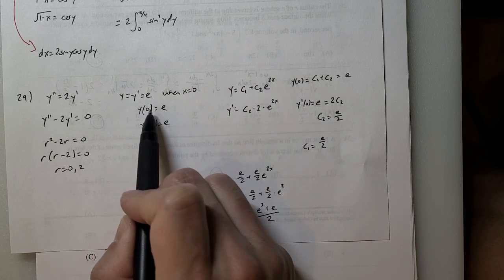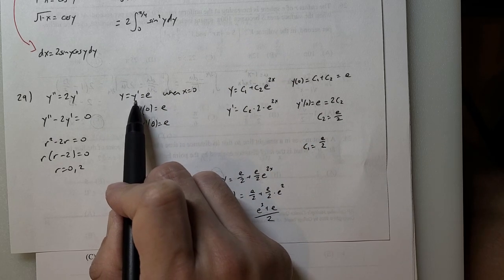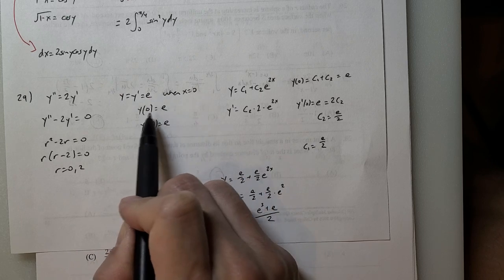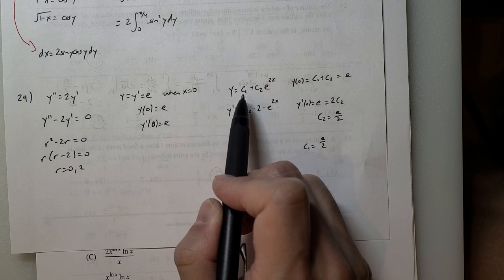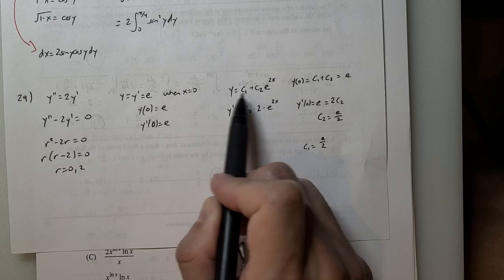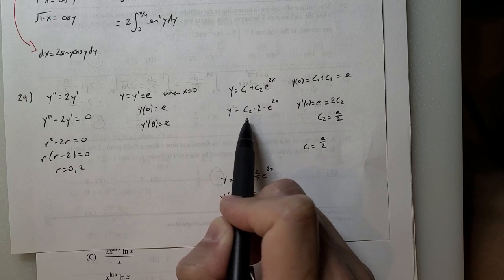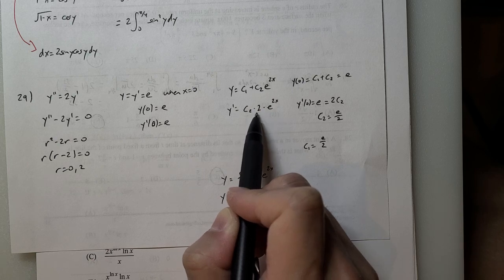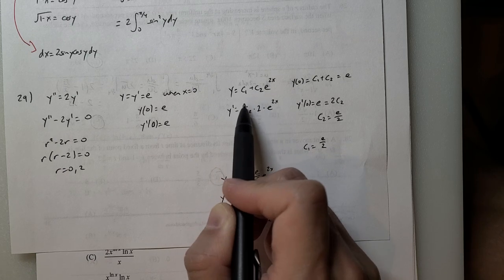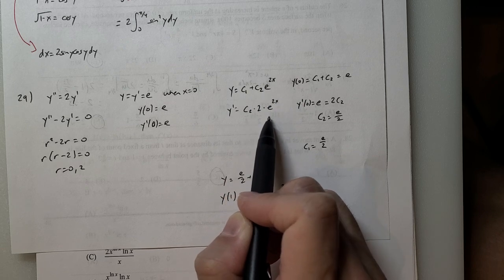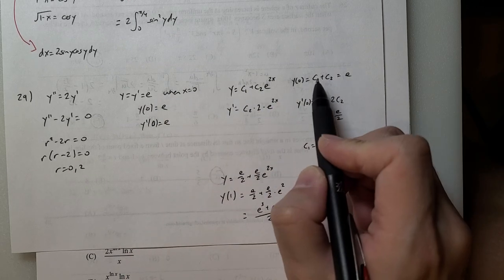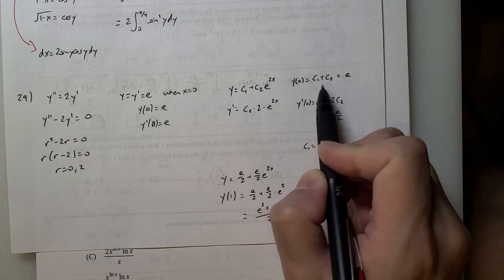So we need to now use our two initial conditions. They give us that y is equal to y prime, which is equal to e when x is 0. So y of 0 is e, and y prime of 0 is also equal to e. We can differentiate our general solution of y. y prime would be c2 times 2 times e to 2x. This would go away when we differentiate, right? This is just a constant. So here we're just left with 2c2 e to 2x. So let's use the initial conditions. y of 0 is c1 plus c2.